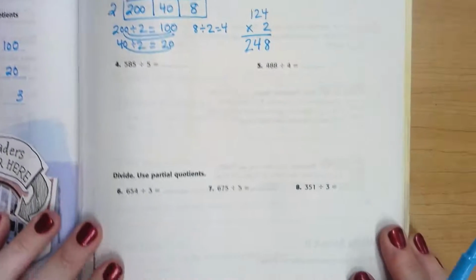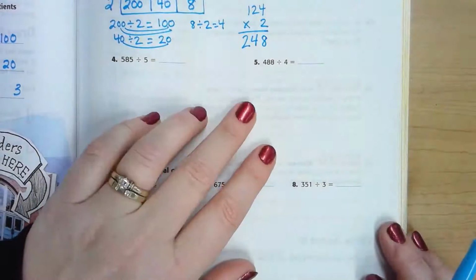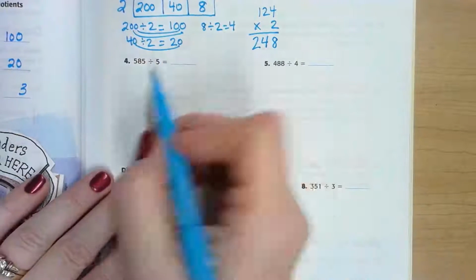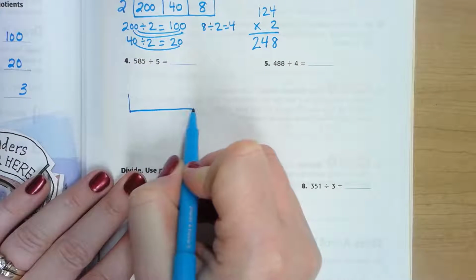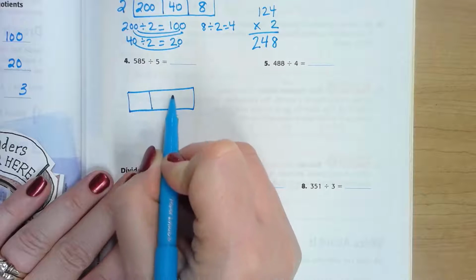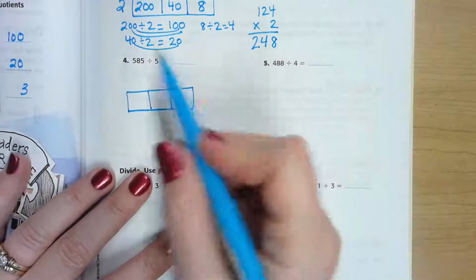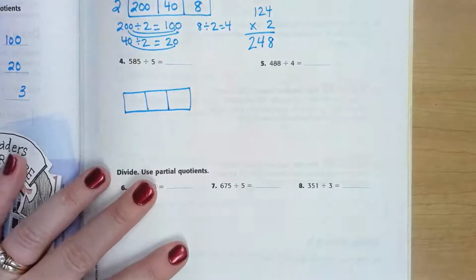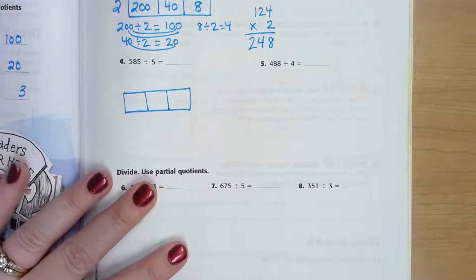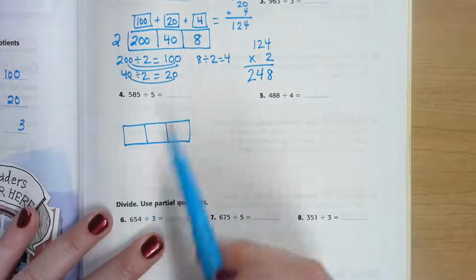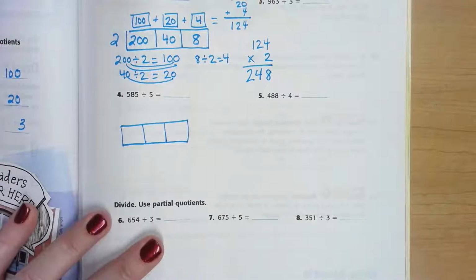Let's try another one. Let's try number 4. And let's, again, do our area model. Okay, draw that first. And I'd like you to solve the problems this way for this lesson. You might see problems like this when we do our countdowns, or when we get to forward testing, or even on map testing. So it's important to be able to recognize those partial products that turn into those partial quotients.